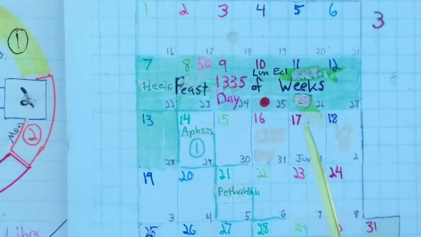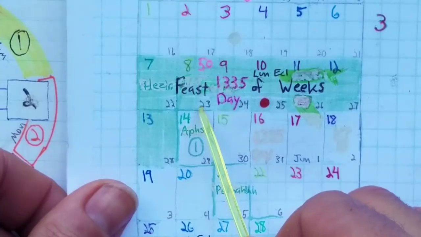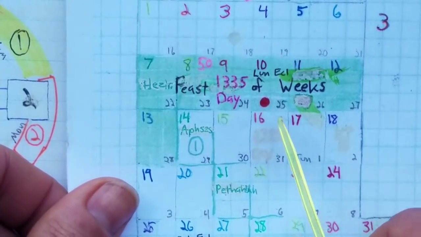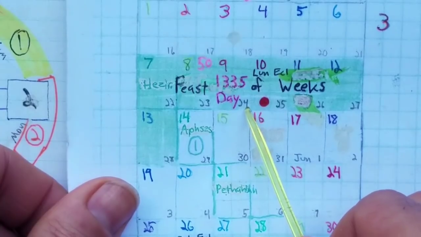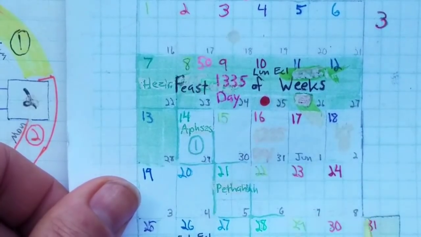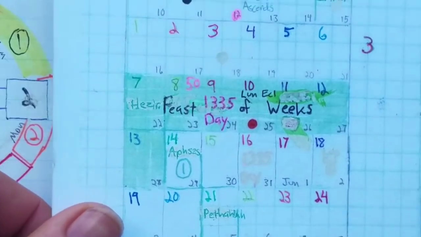Now, if you're wondering where that is in the Gregorian calendar, okay, Pentecost is May 23rd. See the 23 right there. Next to it is a 24. That's May 24th, okay? And thus bringing us the Feast of Weeks. Okay, so there's the Feast of Weeks.